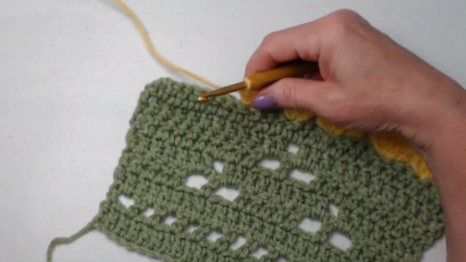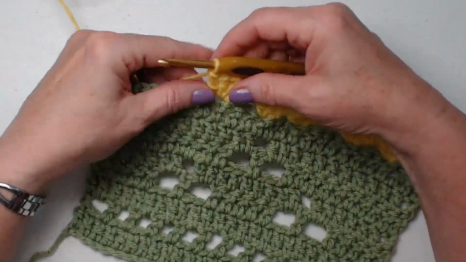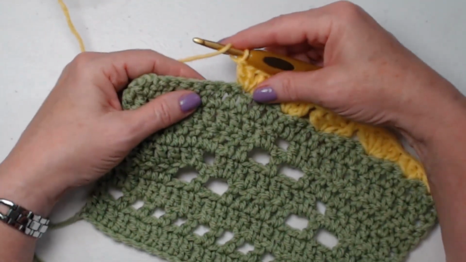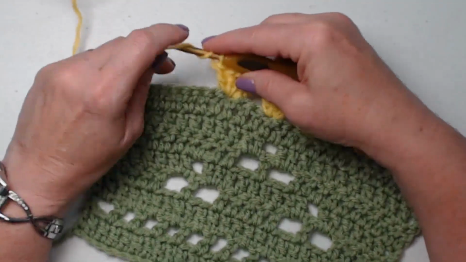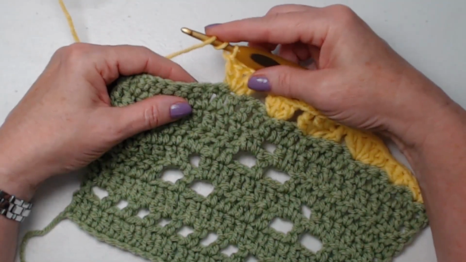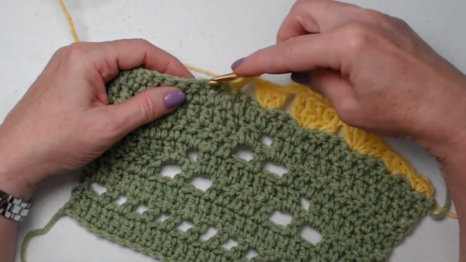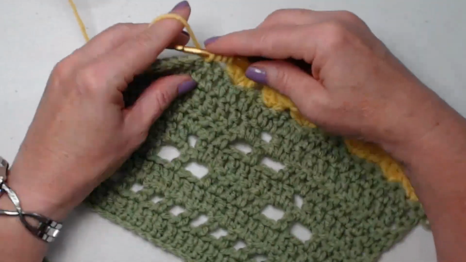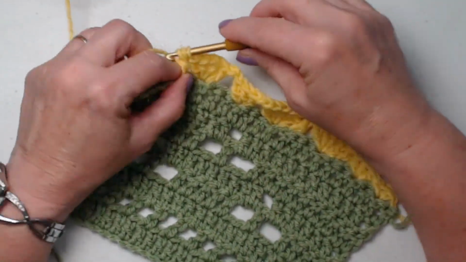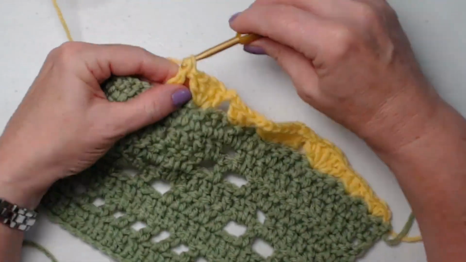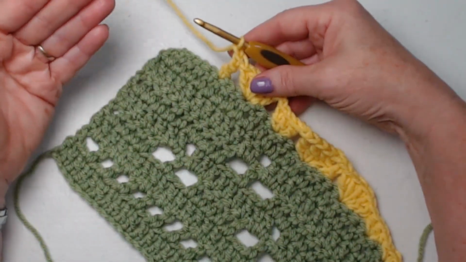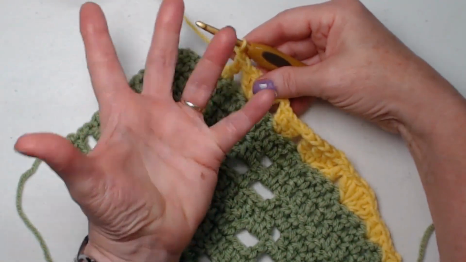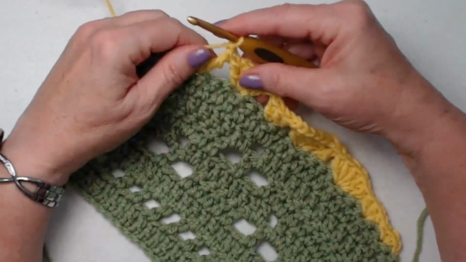All right, now another way, let me see how much yarn I have. Another way that you can do an open shell, which I love to do because it makes it nice and lacy, is to do a triple open shell stitch. I'm going to go ahead and skip 3. We're going to triple crochet in that next stitch, and we're going to chain 1. Sometimes they'll chain 2 or 3 if they want it really open for the pattern that they're doing.